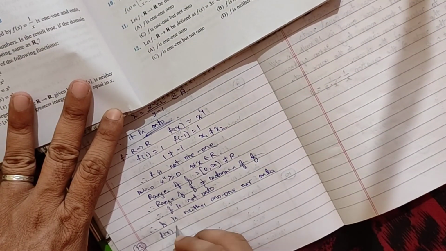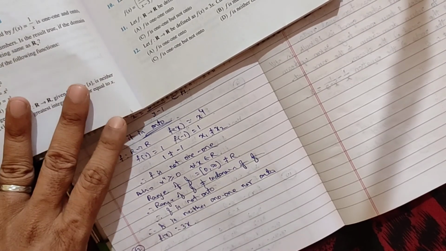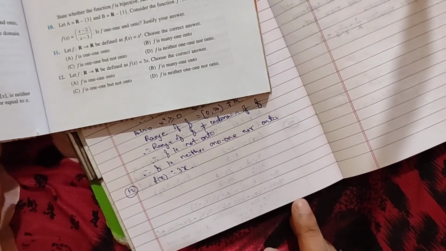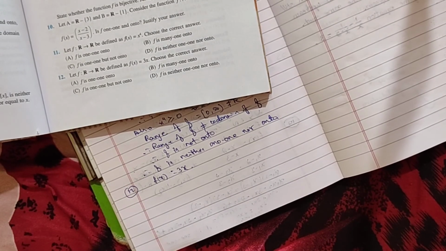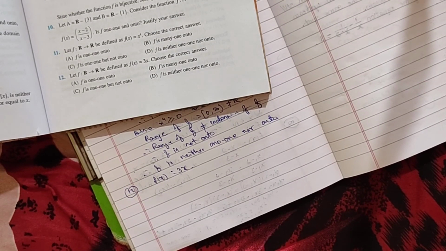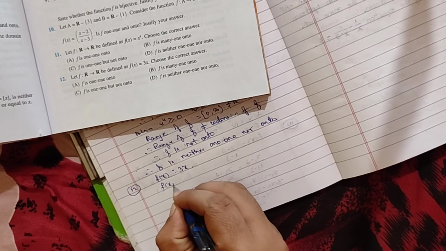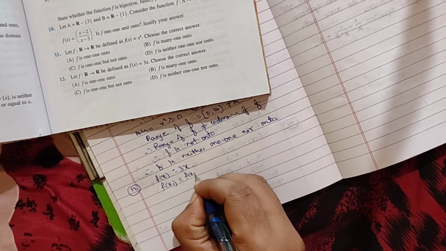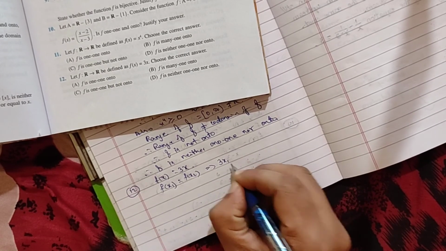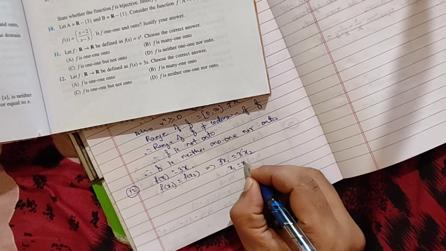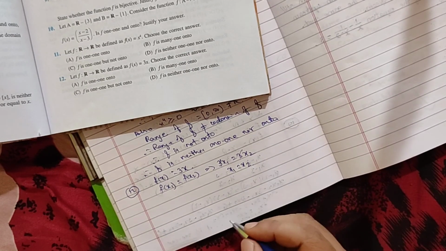F of x equals 3x. So I have to check f of x equals 3x, whether it is one-one, onto, or one-one but not onto. Like this you have to check it. Now f of x1 equals f of x2. This implies 3x1 equals 3x2. The 3 gets cancelled. x1 equals x2.